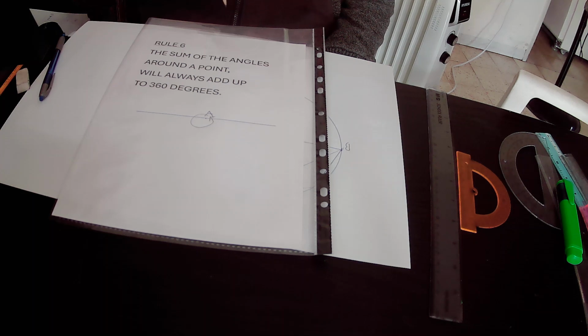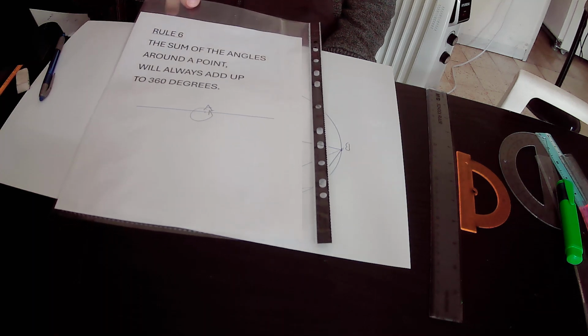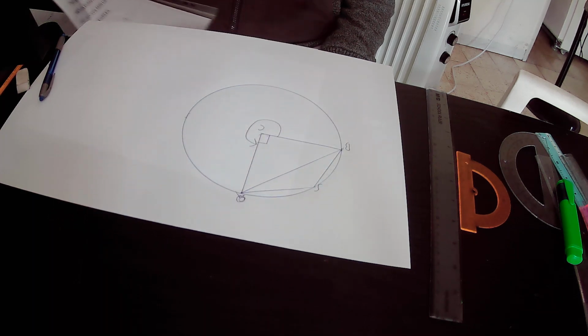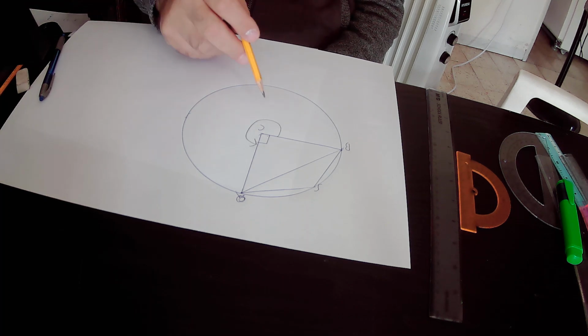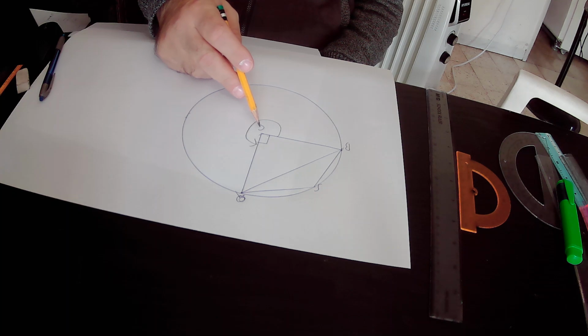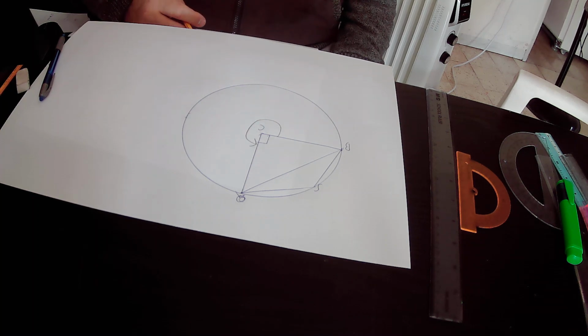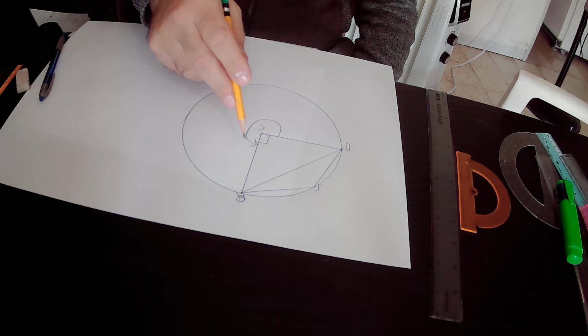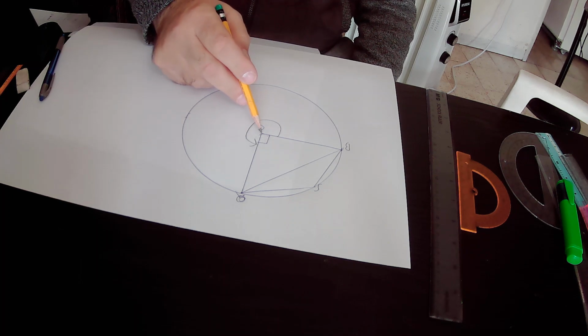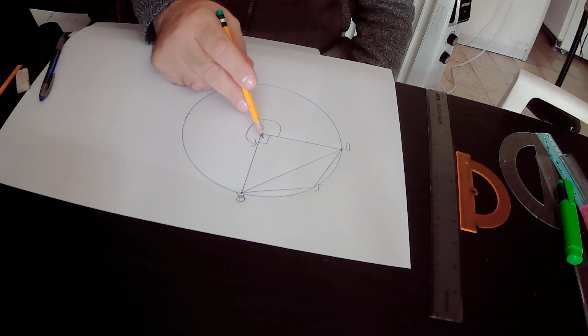Okay? So we can actually implement rule number 6 in our drawing. Why? Because according to rule number 6, the sum of the angles around point C must be equal to 360 degrees. So which angles do we have around point C? We have this right angle that is equal to 90 degrees.